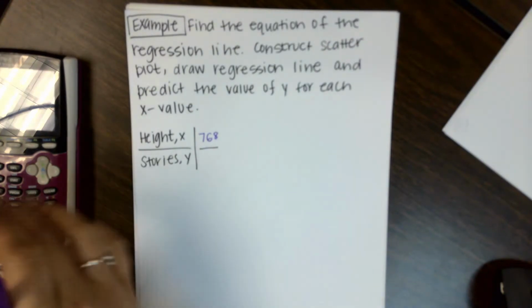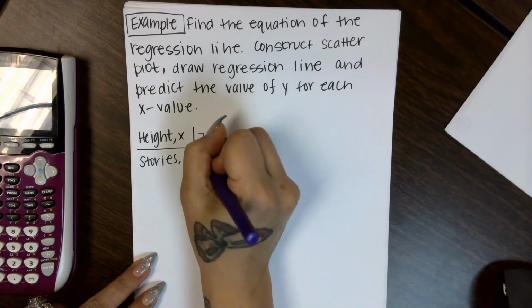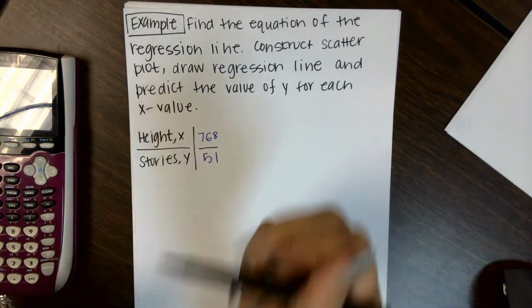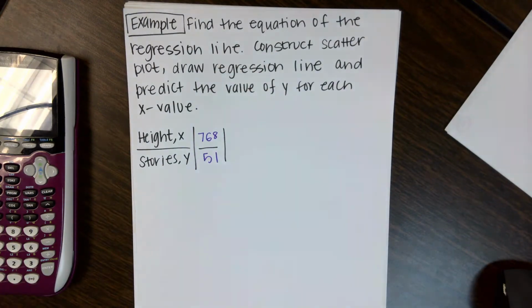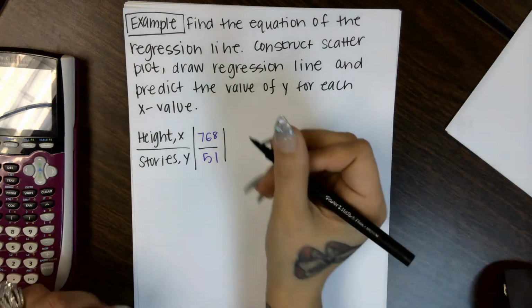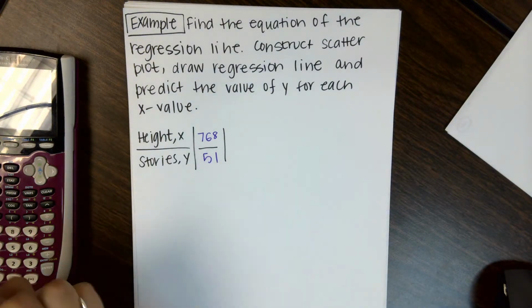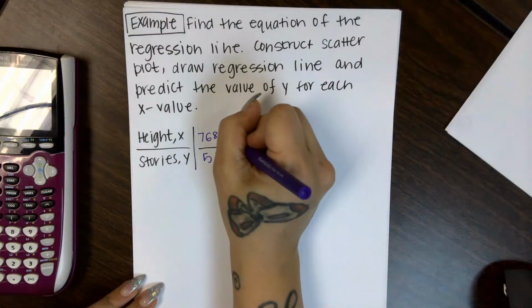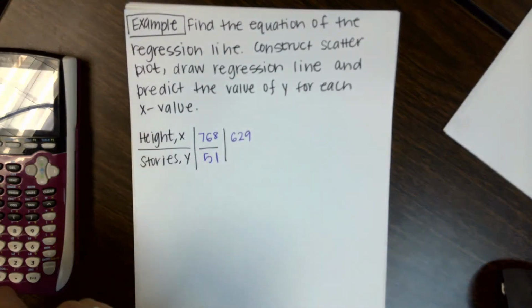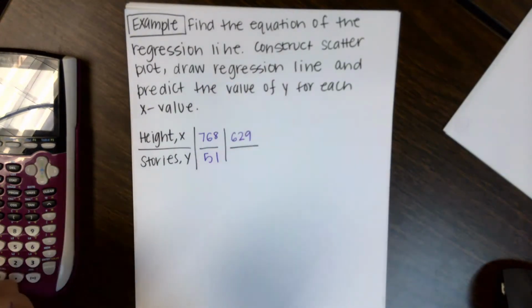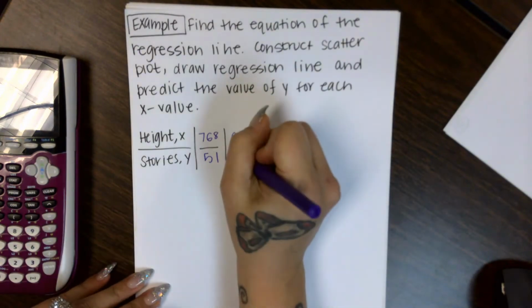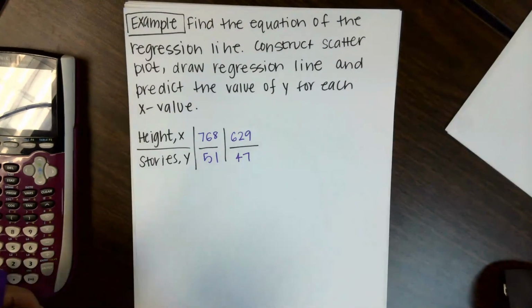This building actually has 51 stories. You kind of see how they're showing it. I'm putting a black bar underneath just to keep myself from having to draw a really uneven line at the end. And then the second building is 629 feet tall, and it has 47 stories inside of that building.